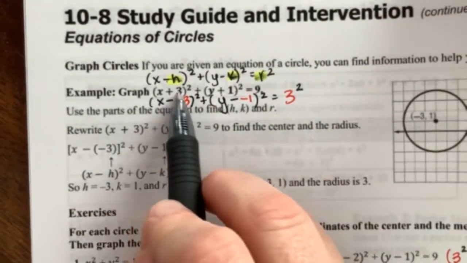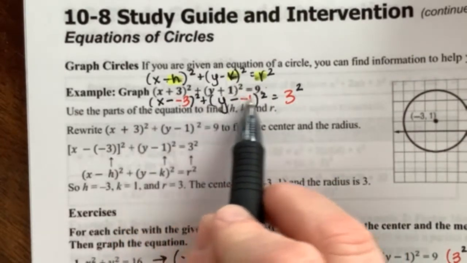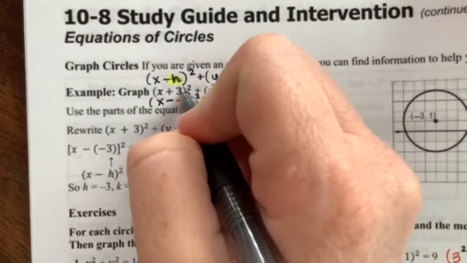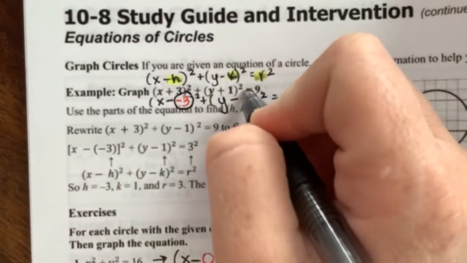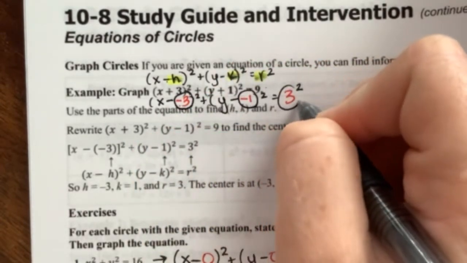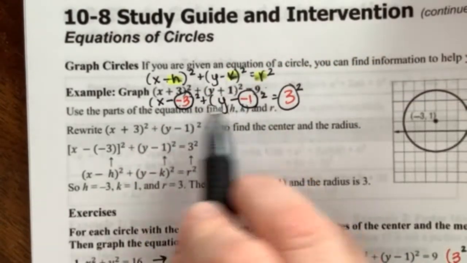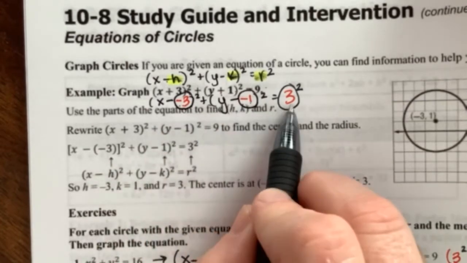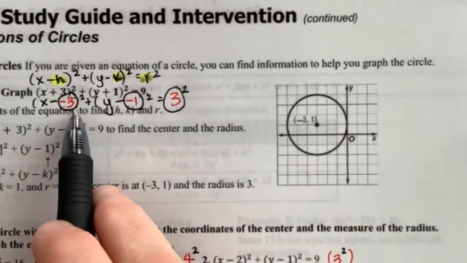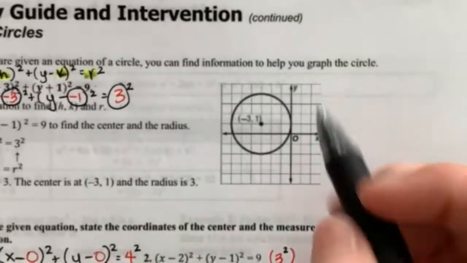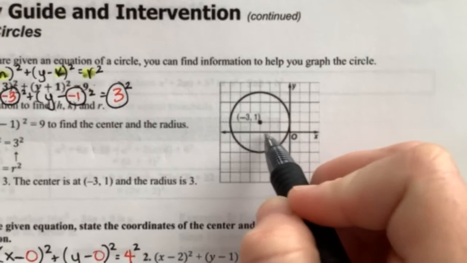Okay, so this equation they gave us is the same as this one I just wrote, except now I can clearly see the 3 pieces of information that I need. The center of my circle is at -3, -1, and the radius of my circle is 3. So when I graph this, I'm going to plot the center, -3, -1. So I start at the origin, I go backwards 3.